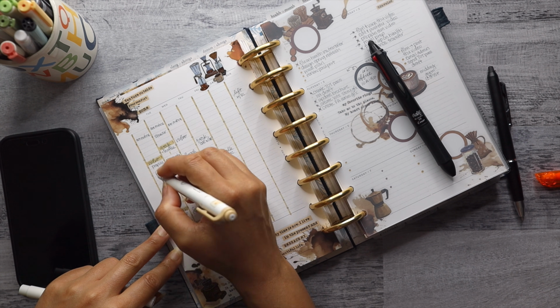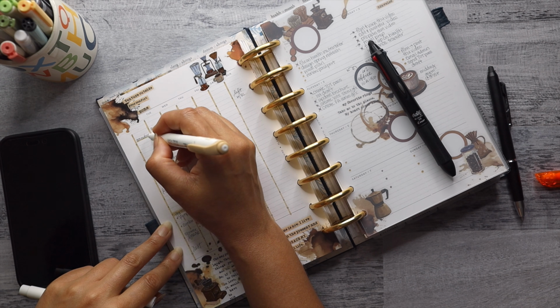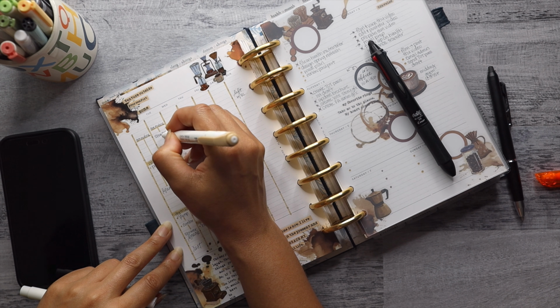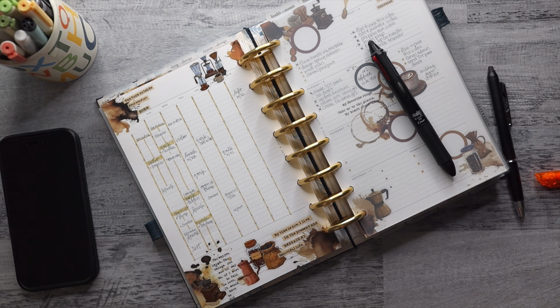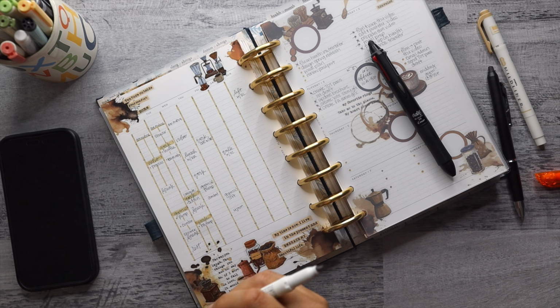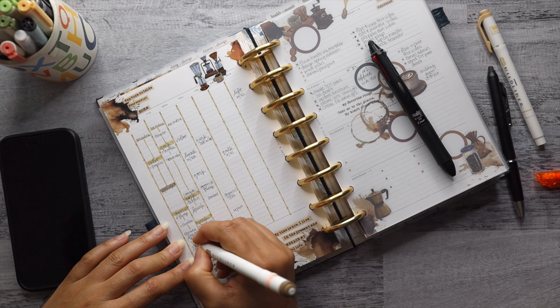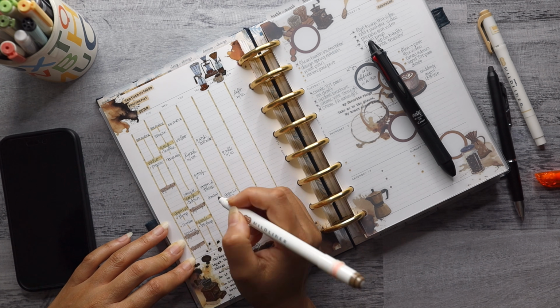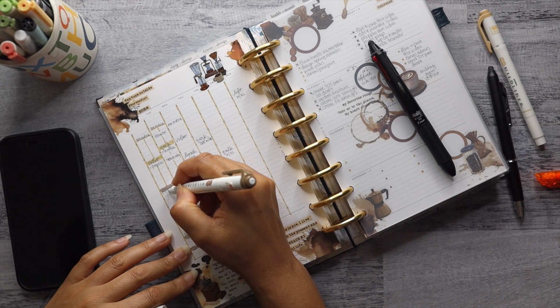So I'm just highlighting and kind of mapping out the time it took for most of these items. And again, I am going to be using that tan marker for that. And then we'll go back through with the darker marker and just highlight the confirmed rest times.